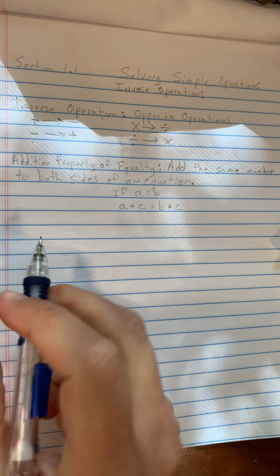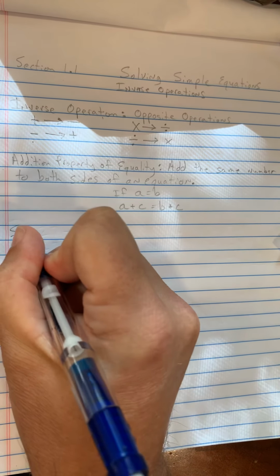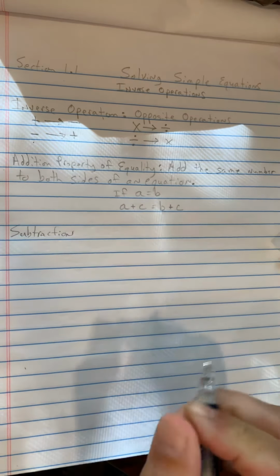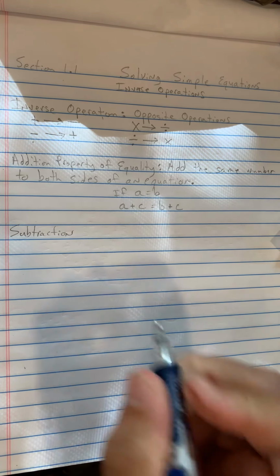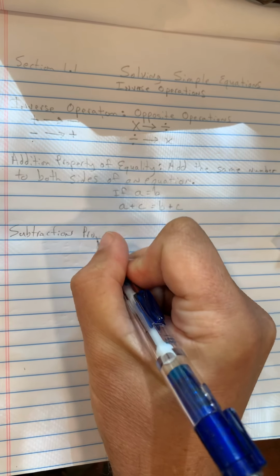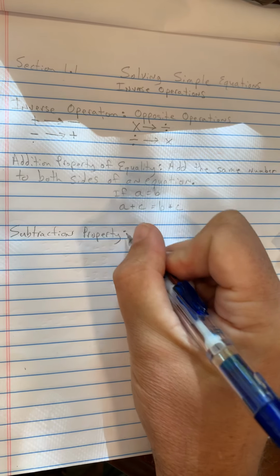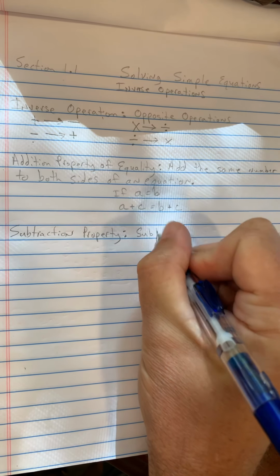Of course, you guys can probably figure out subtraction is what's next. So my subtraction property, I simply subtract.